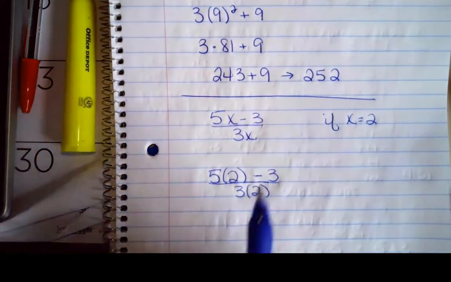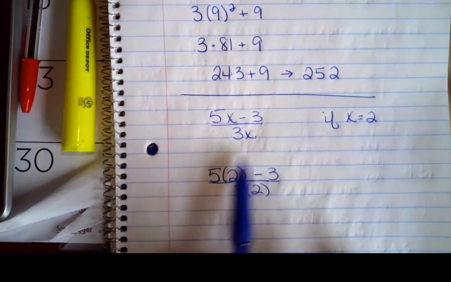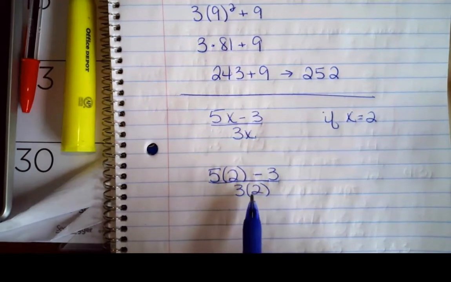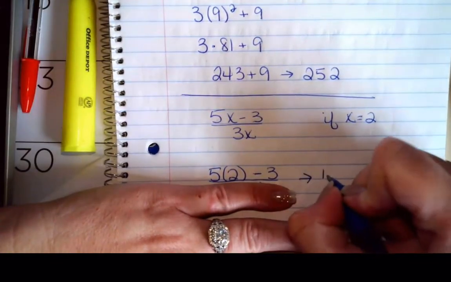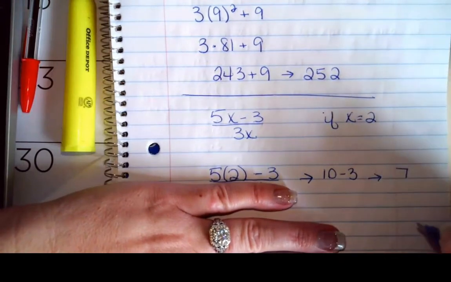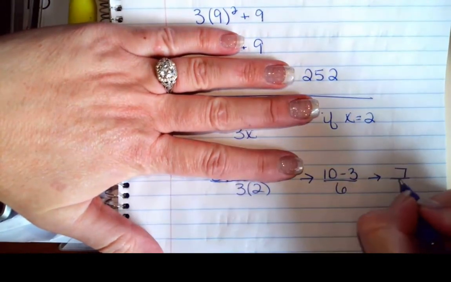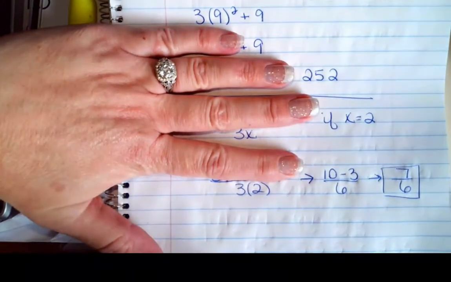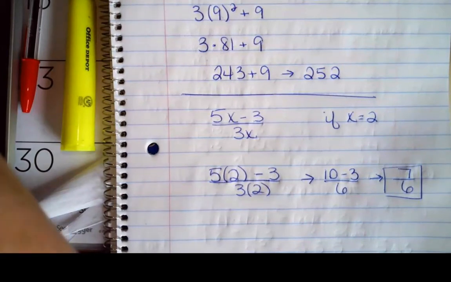So this is another situation where we've got grouping symbols that aren't so obvious. I've used this fraction bar to group my numerator together and again to group my denominator together. So if I look at just the numerator, I have 10 minus 3, and that becomes 7. In my denominator, 3 times 2 is 6. So that becomes 7 over 6. So you're grouping the top and you're grouping the bottom. Okay? So let's find some other exciting ones.